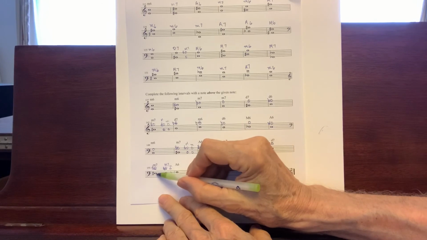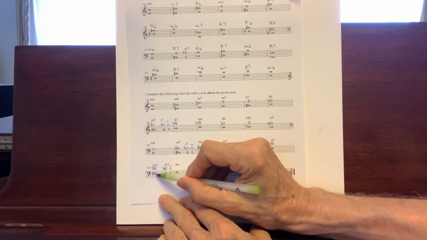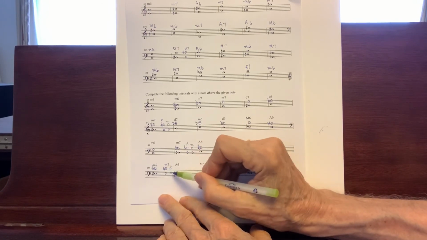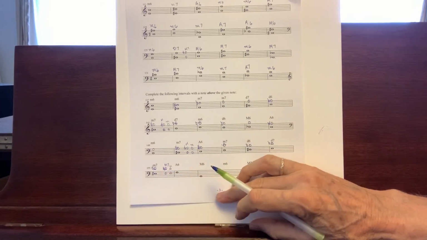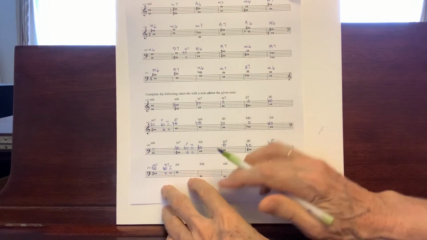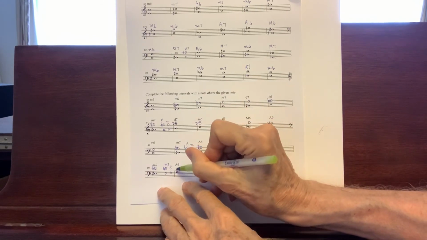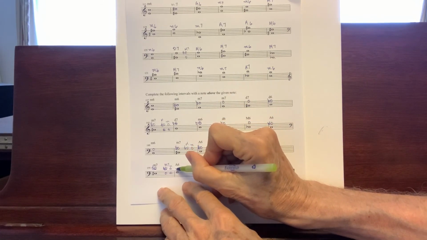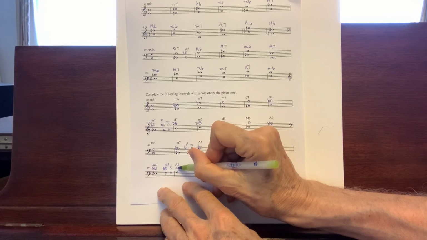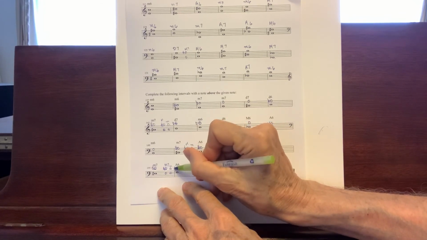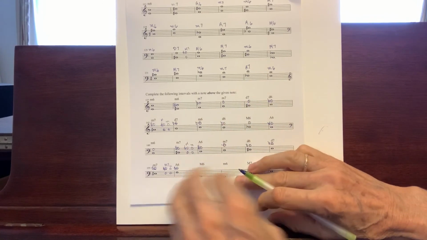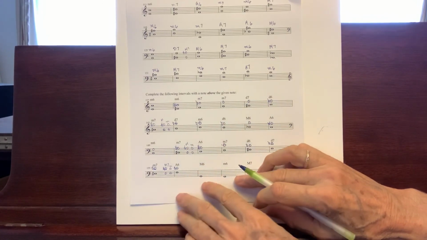Therefore, we just raise both of them, E sharp. Well, this is raised already, but we have to raise that. E goes to E sharp, D goes to D sharp. There's your minor seventh. All right, I need an augmented sixth above F, so I come up to the D above middle C, and I know F to D is a major sixth, therefore F to D sharp is an augmented sixth.